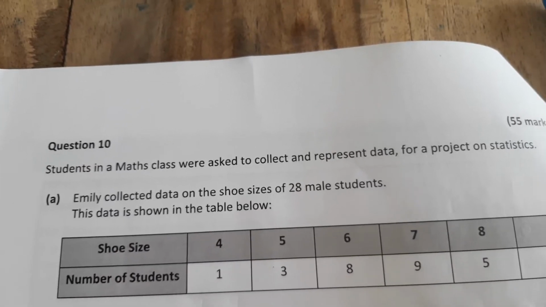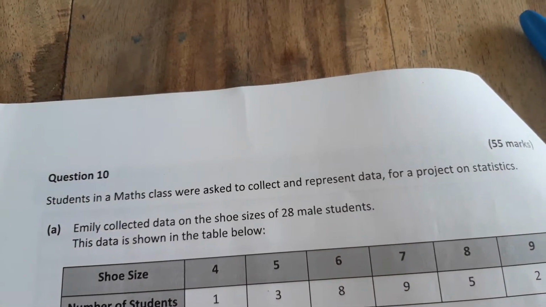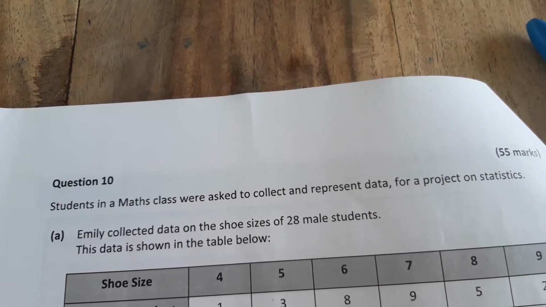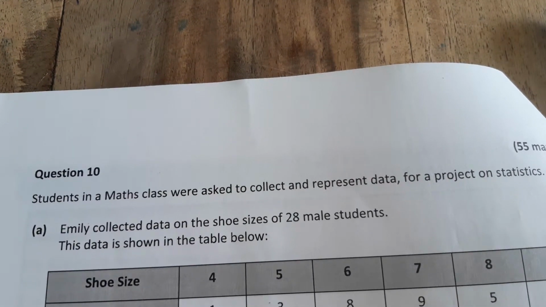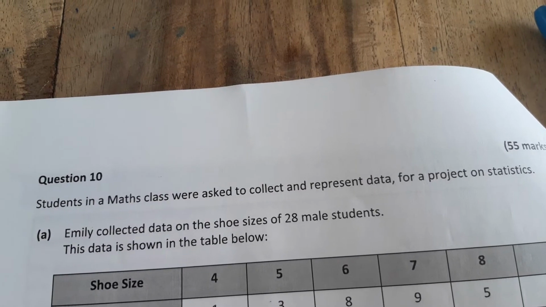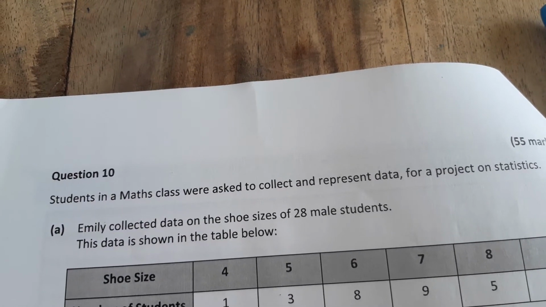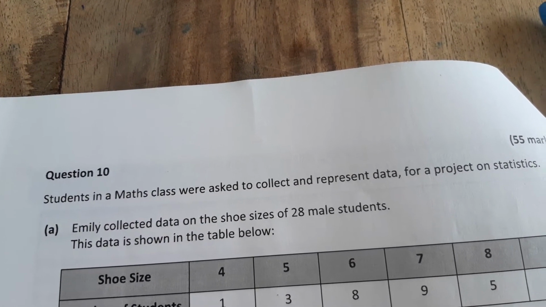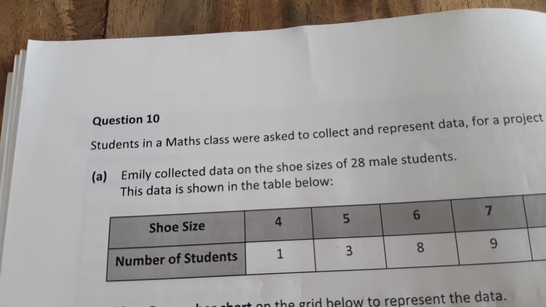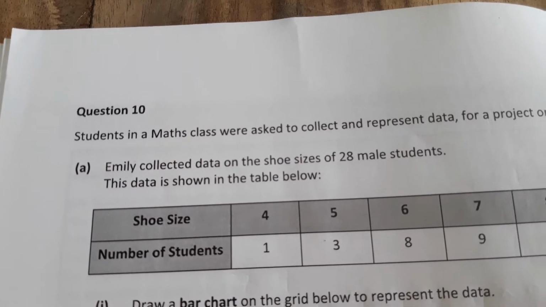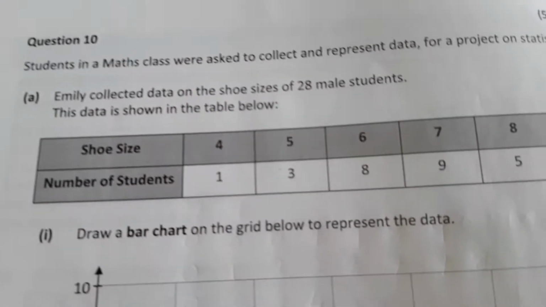So this is Leaving Certificate Foundation Level Maths, the 2019 paper, question 10. Students in a maths class were asked to collect and represent data for a project on statistics. Emily collected the data on shoe size of 28 male students. The data is shown in the table as follows.